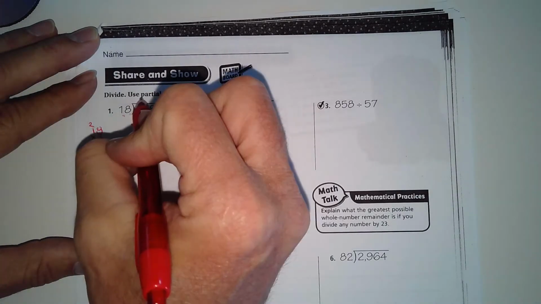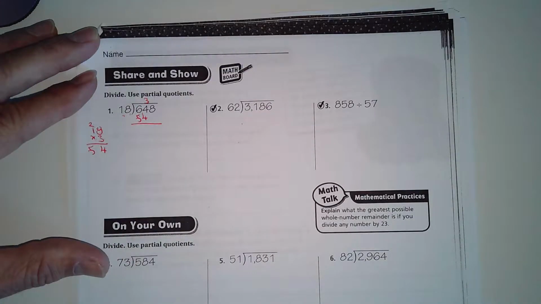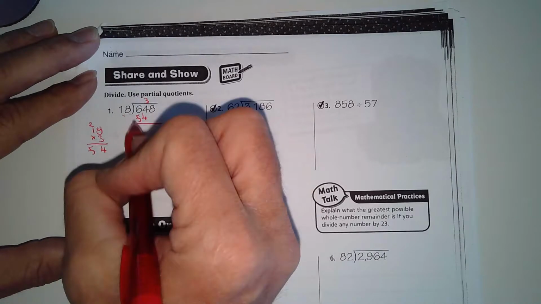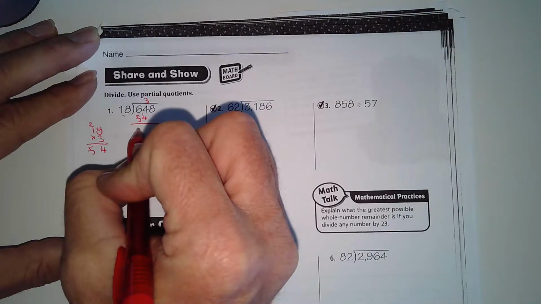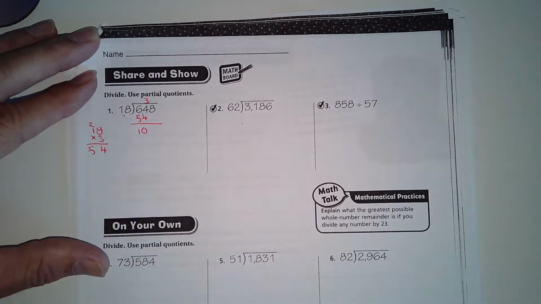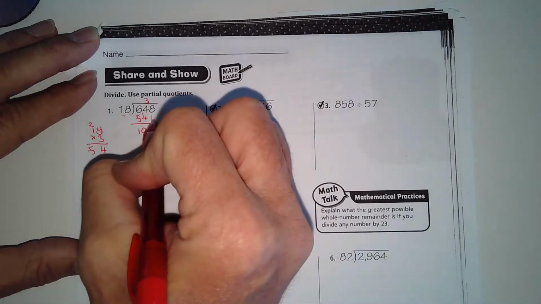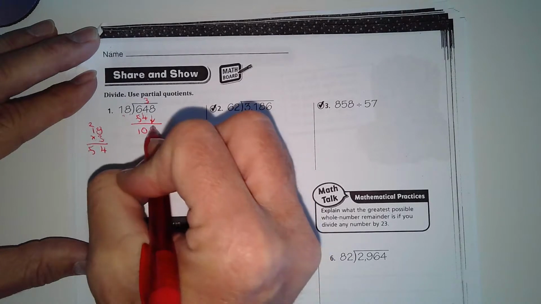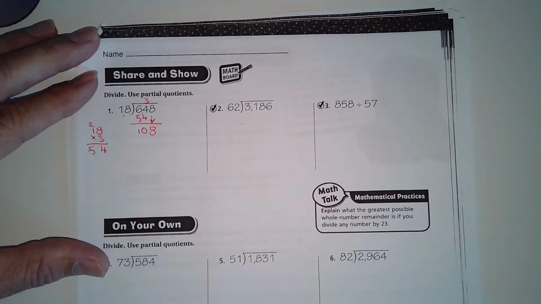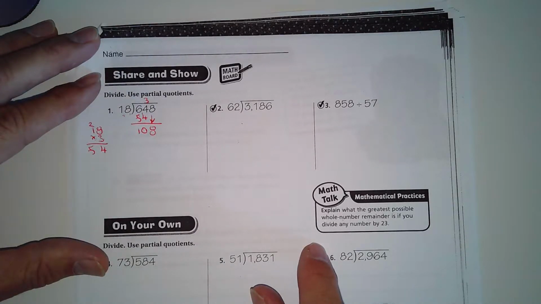And I'm going to put a 3 right here above the 4. And then I'm going to subtract 54 from 64. That's going to leave 10 left over. And then we need to bring down the 8. Now the question is, how many times does 18 go into 108?